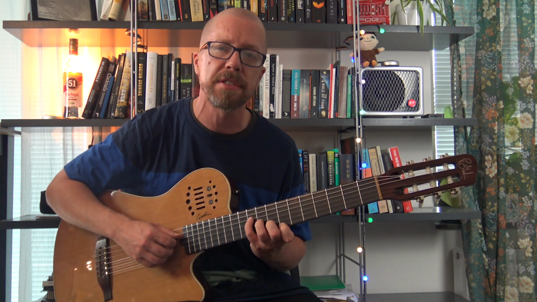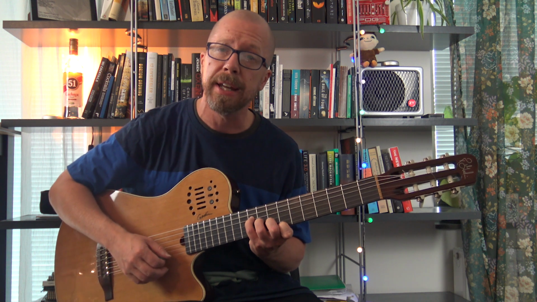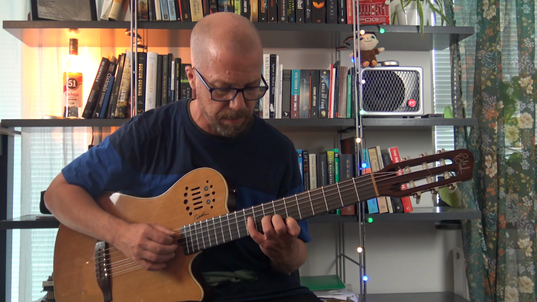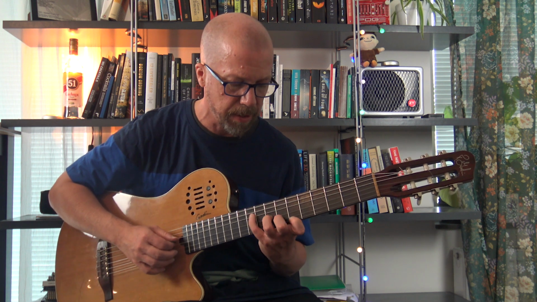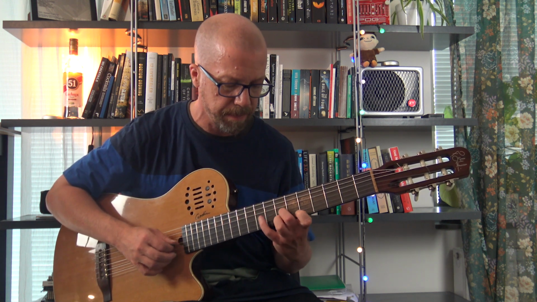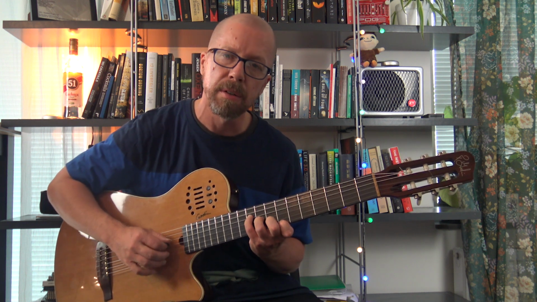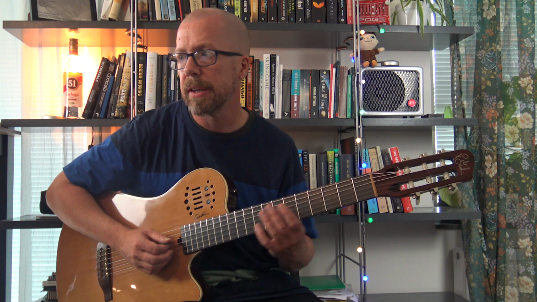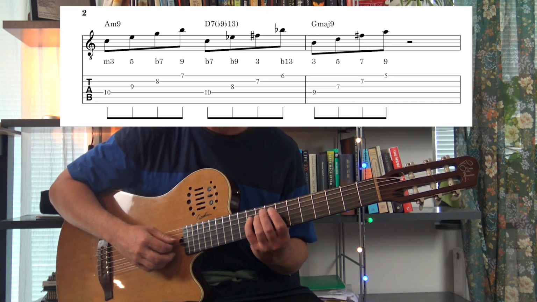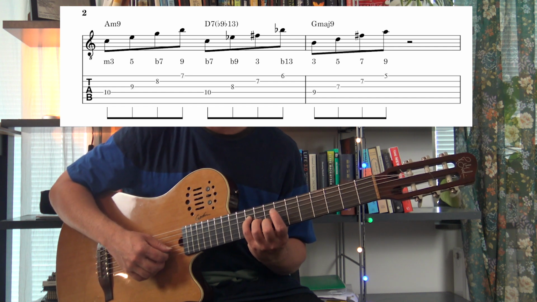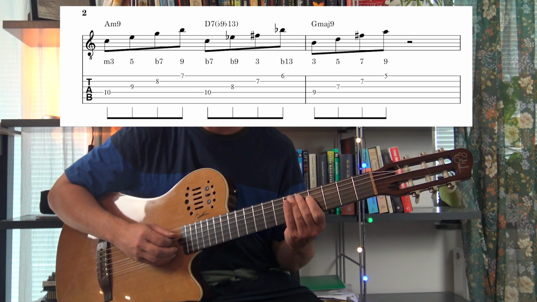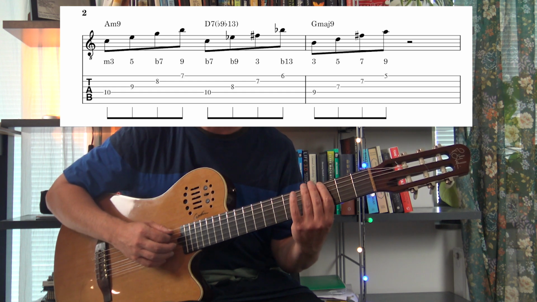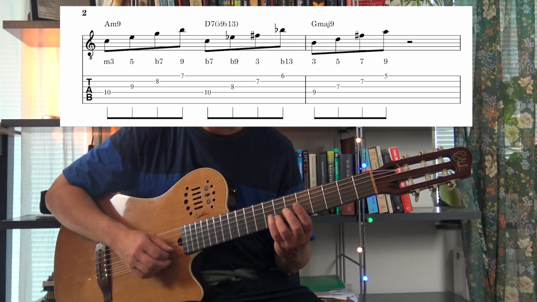So remember, we could use a C major 7 over the A and a C minor 7 flat 5 over the D, and then I can play B minor 7 over the G. That gives me on the A, the minor 3rd, the 5, the flat 7, 9th, on the D, the flat 7, flat 9, 3rd, flat 13, and on the G, the 3rd, 5, major 7, 9.